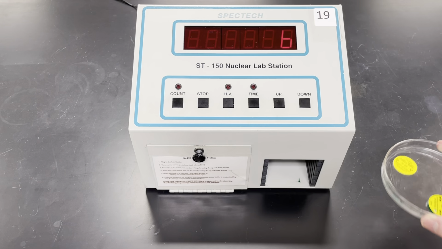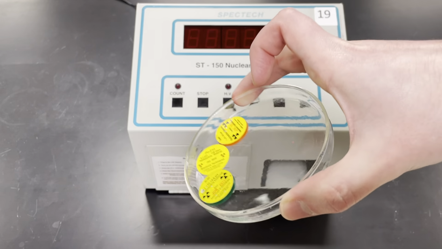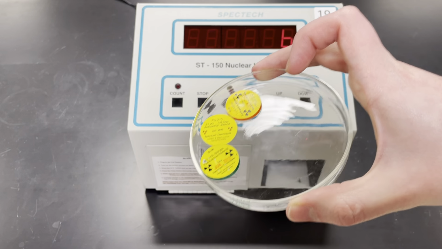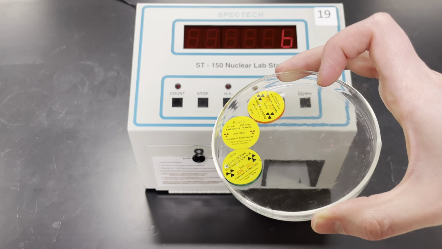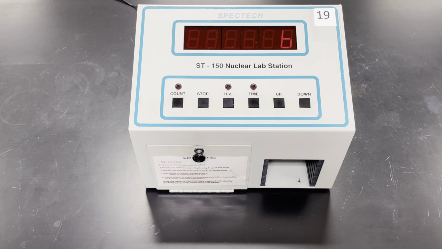Okay? Now, in general, we want to keep these as far away from us as possible, so we're going to be using forceps to move these around. The more distance between you and the radiation source, the better, the safer it is.